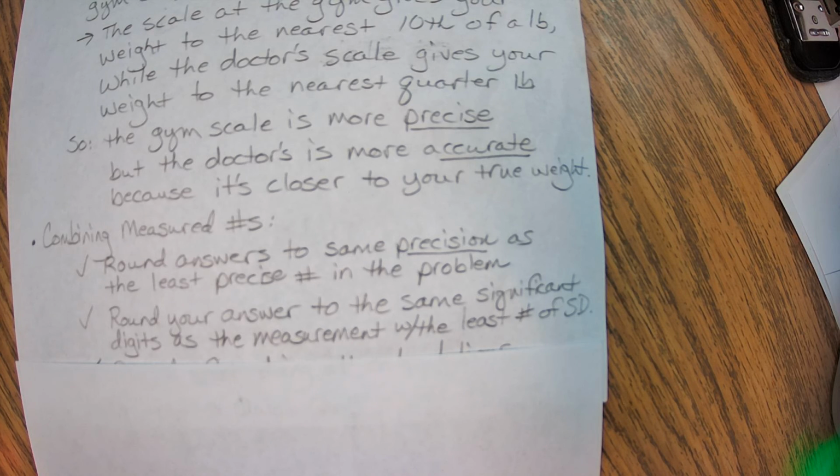Round your answer to the same significant digits as the measurement with the least number of significant digits. So if you're combining two measures and one has 3 significant digits and the other one only has 2, then your answer should be rounded to 2 significant digits. Also, a quick note, only do rounding after you do all of the calculations. Don't round in the interim steps.